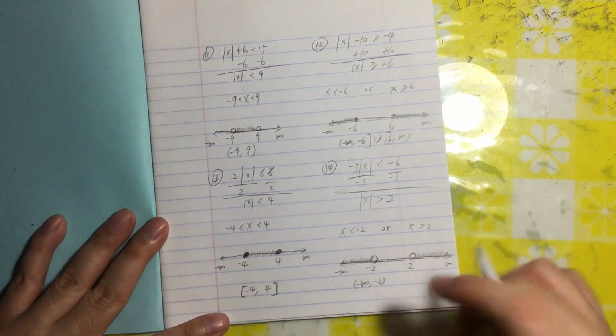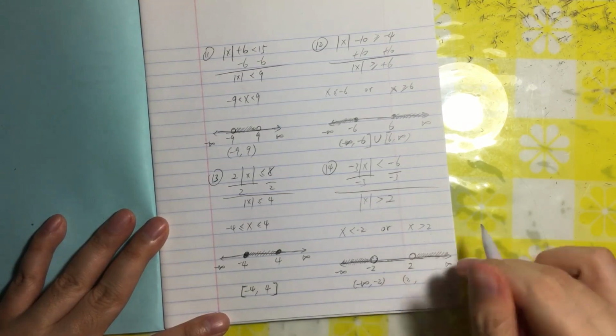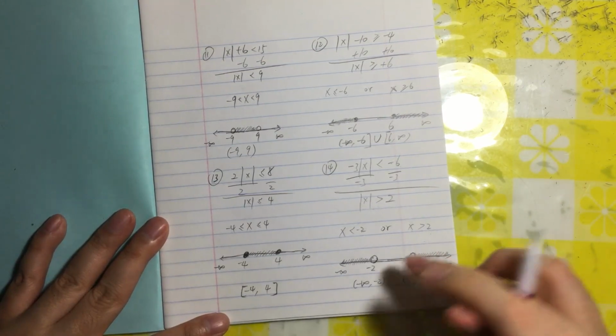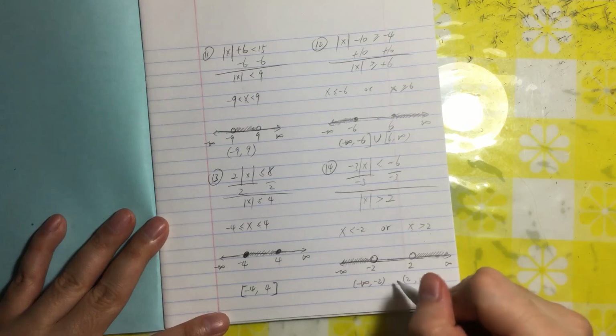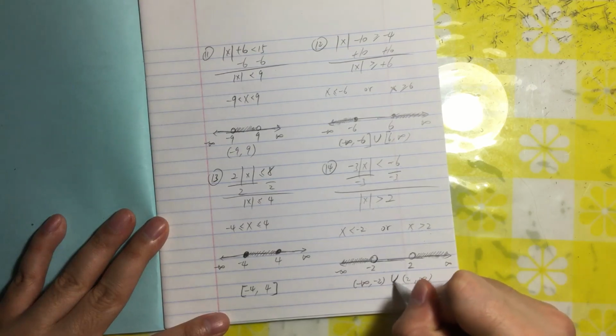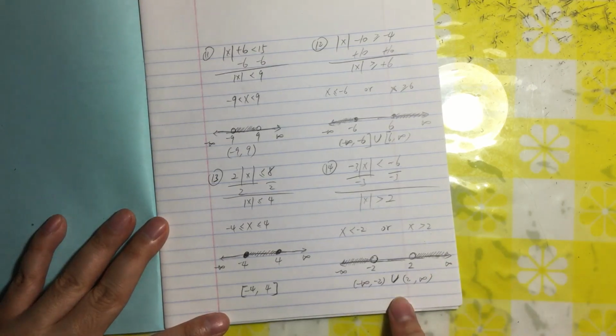For the other region, the left endpoint is 2. The right endpoint is infinity. If there are multiple intervals, put a union in the middle. That's the solution in interval notation.